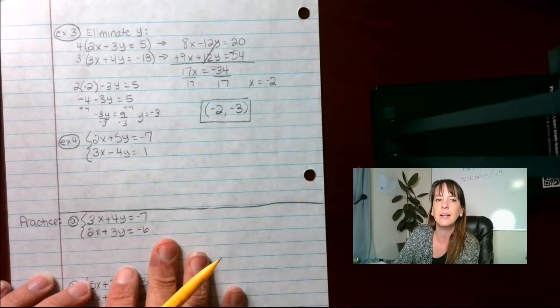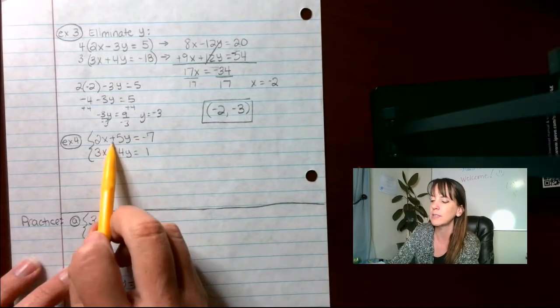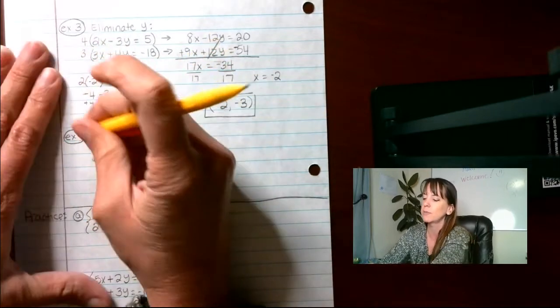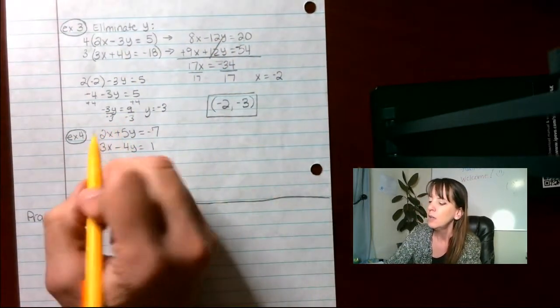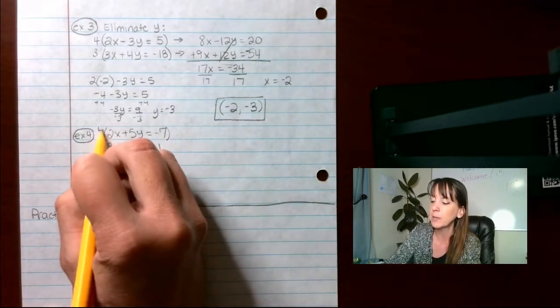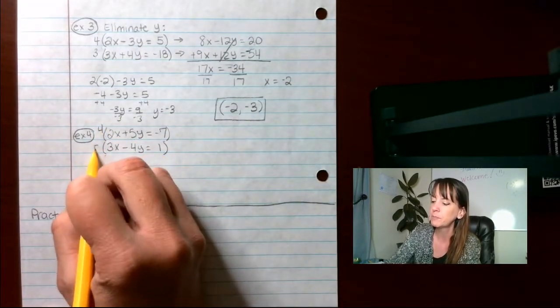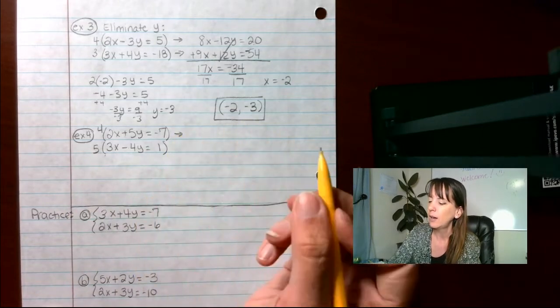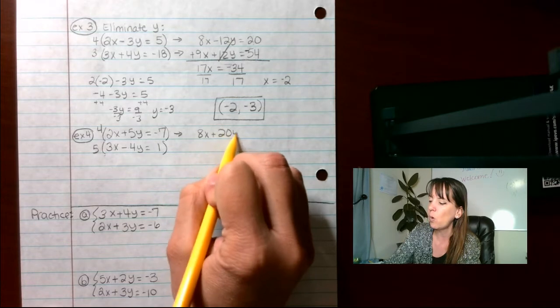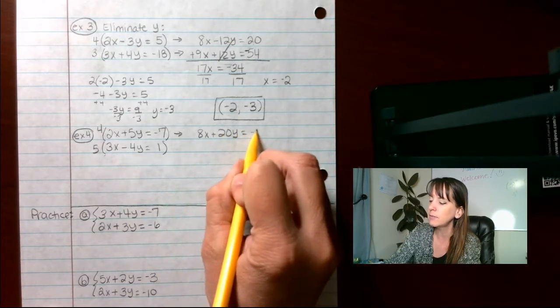In this case, I'm gonna eliminate the y's because the signs are already different. So least common multiple for 5 and 4 would be 20. So I'm gonna multiply this by 4, multiply this by 5. So I end up with 8x plus 20y equals -28.